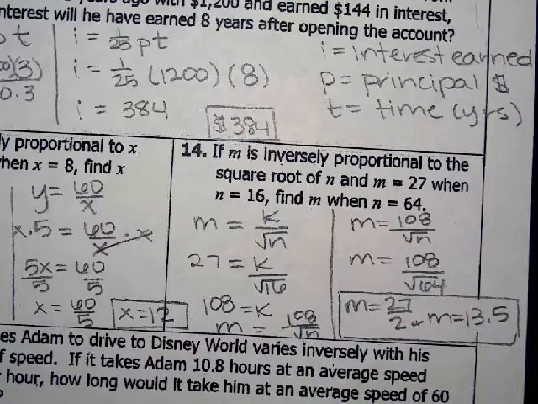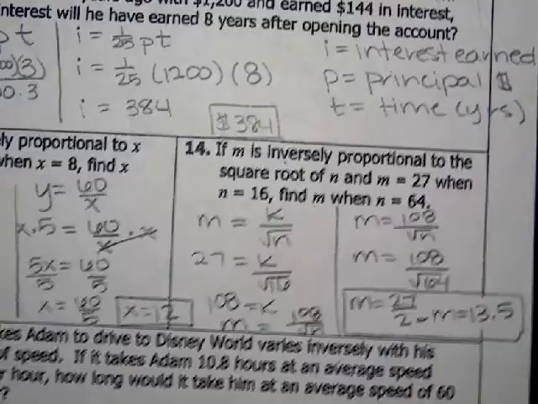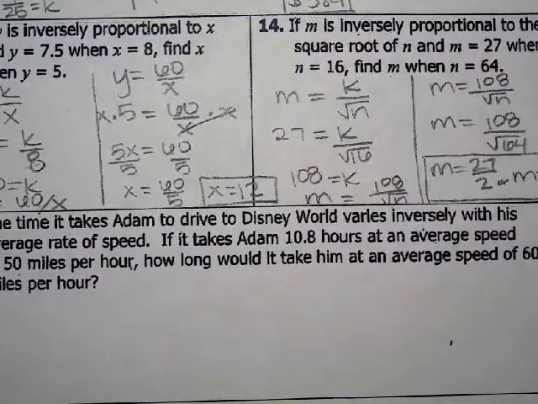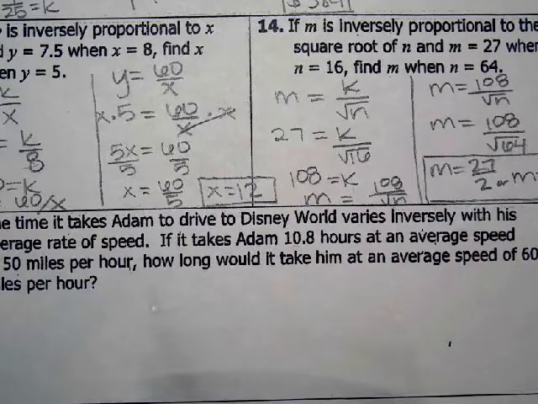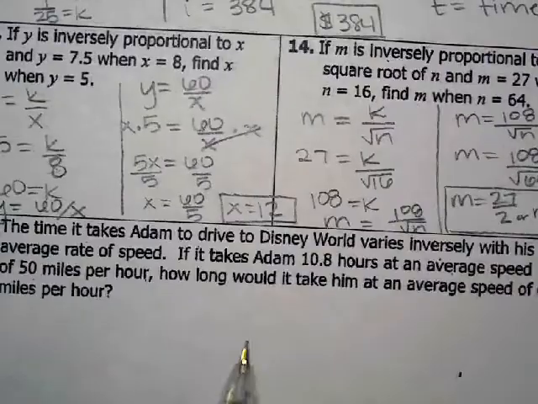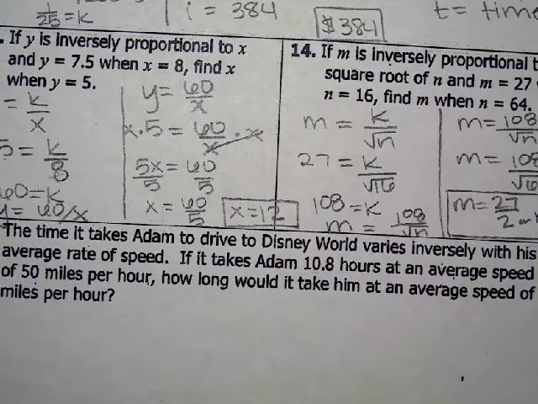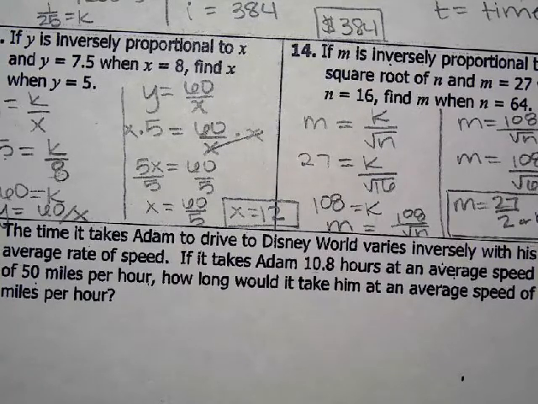All right, let's go ahead and do this story problem and see if this one's easier to track with than the last one. So it says the time it takes Adam to drive to Disney World varies inversely with his average rate of speed. If it takes Adam 10.8 hours at an average speed of 50 miles per hour, how long would it take him at an average speed of 60 miles per hour?